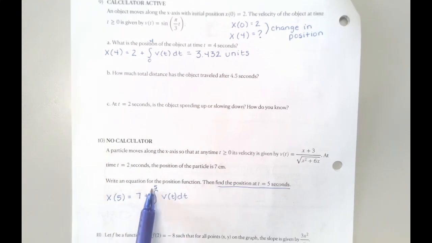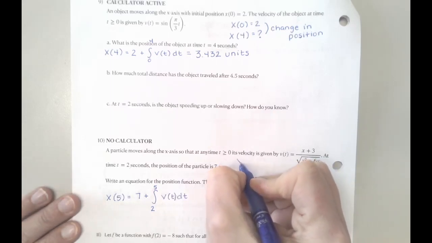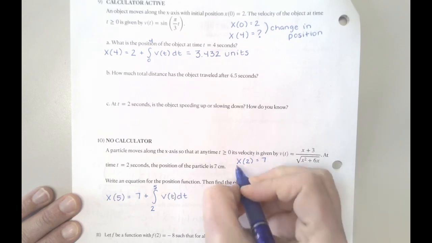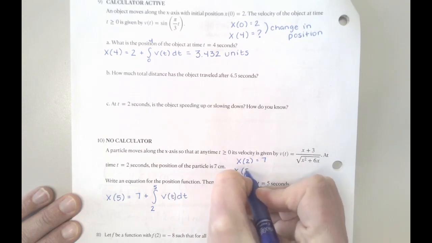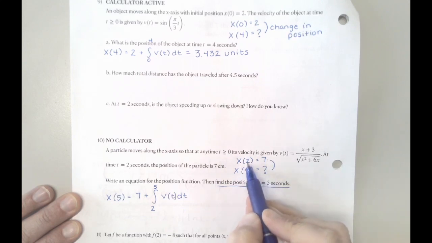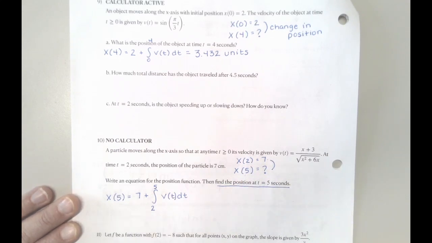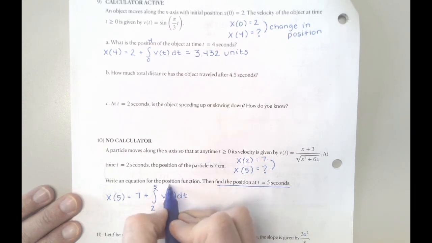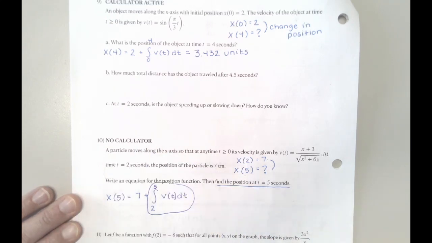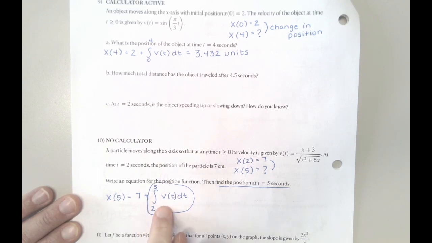So I'm integrating again from 2 to 5 because this was at 2 seconds. So I could have written it the same way here. I know x of 2 is equal to 7, and I want to know x of 5. So what I need to know is how much it changed by from 2 seconds to 5 seconds, and that's what this integral is going to do for me. Okay, this time though, I can't just type this integral in on my calculator because this is a without a calculator question. So I need to think about how do I evaluate this integral by hand.